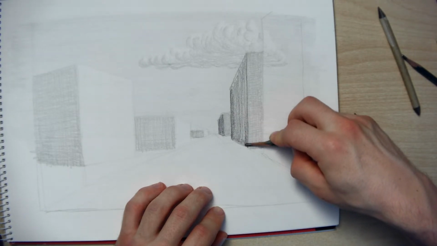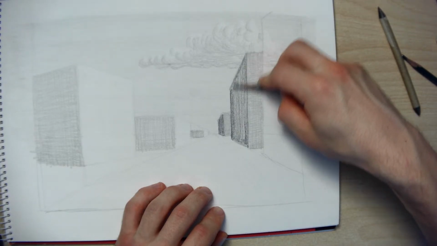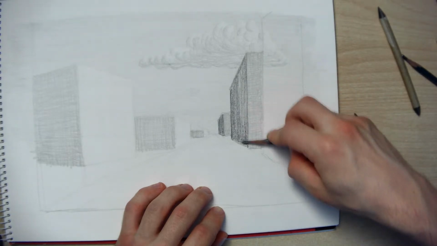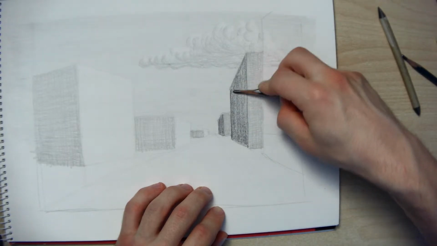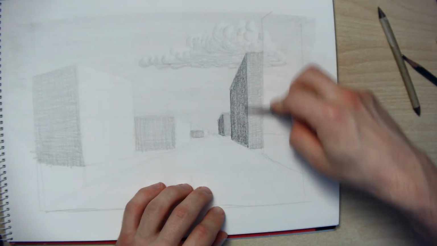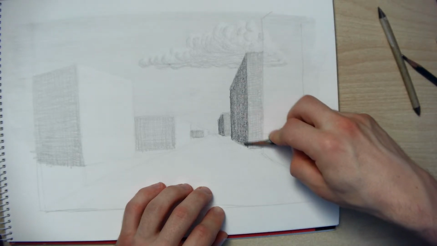And of course, I made the outlines very dark, so I'll have to make the area within very dark as well, as dark as the outlines. Roughly like this.